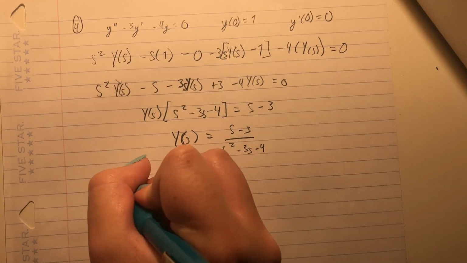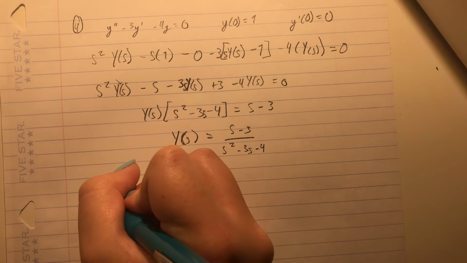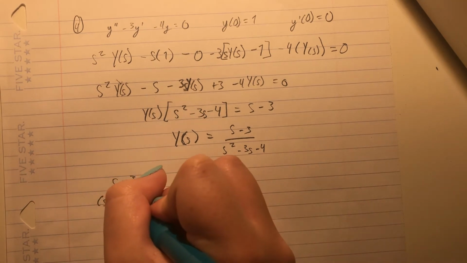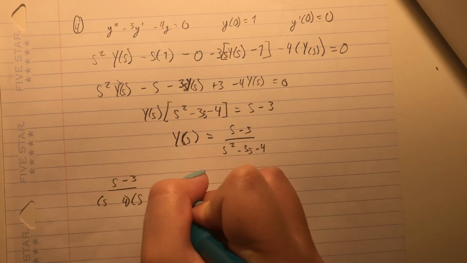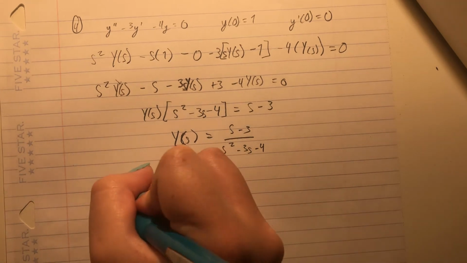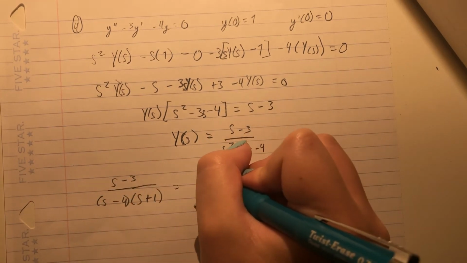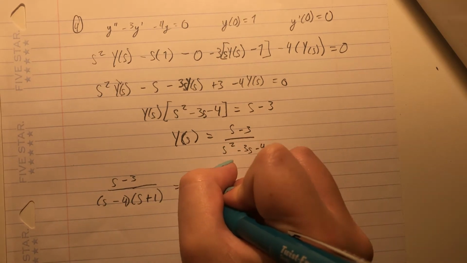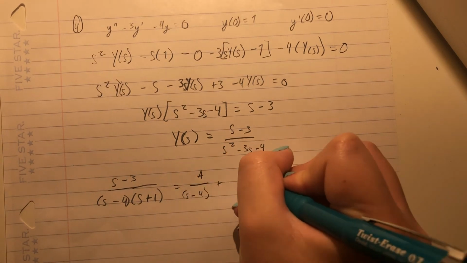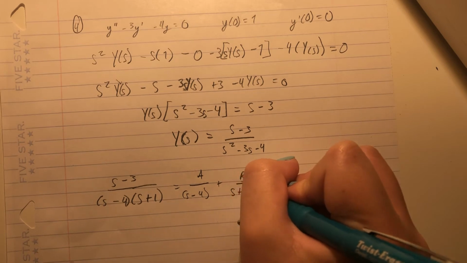So we get s minus 3 over s minus 4 and s plus 1, that's minus and plus. So then that's going to equal a over s minus 4 plus b over s plus 1.